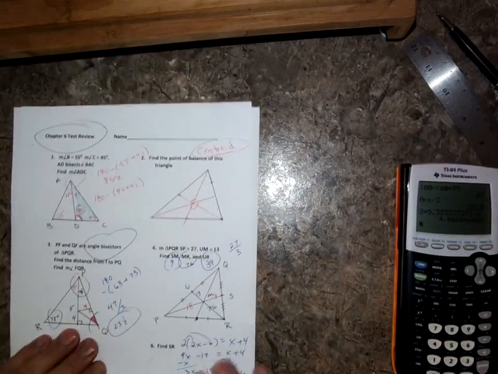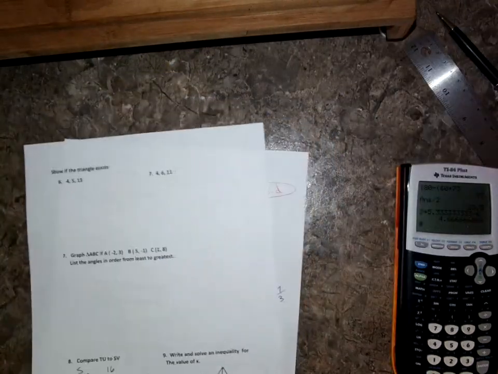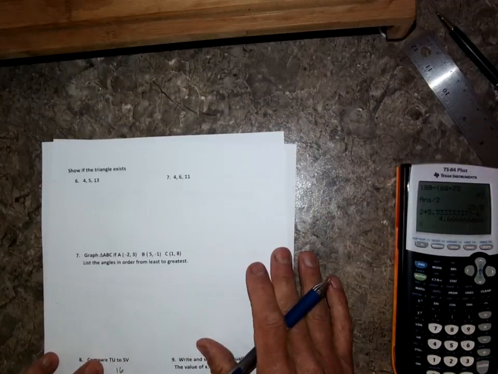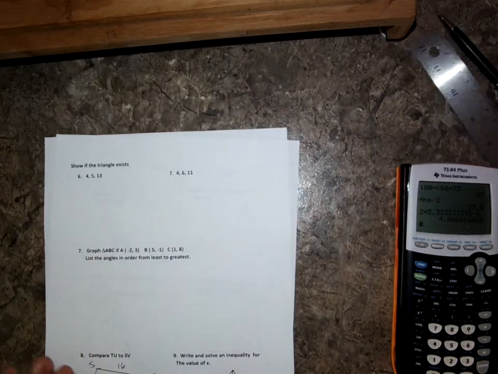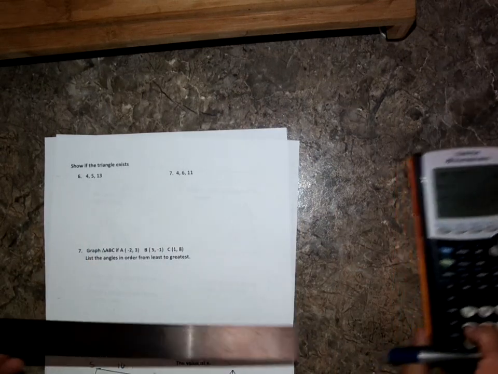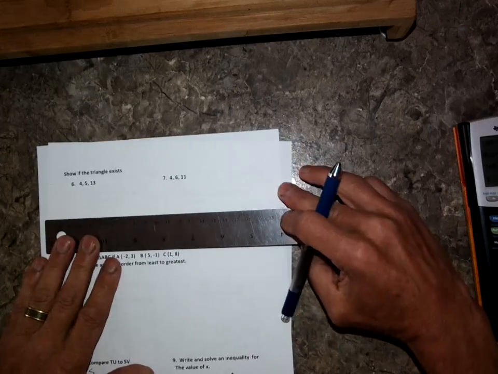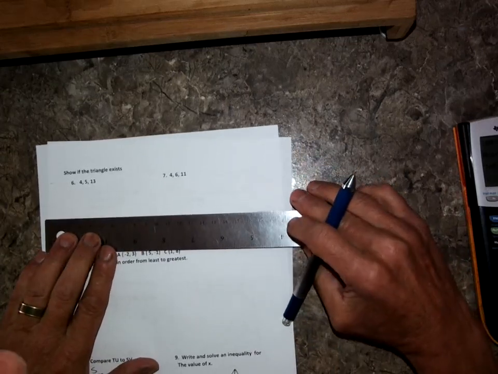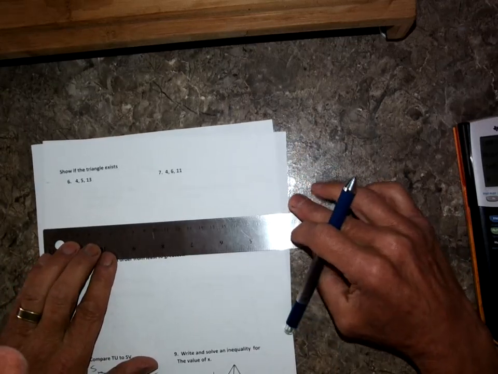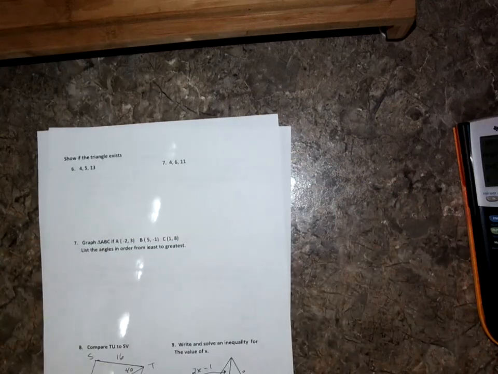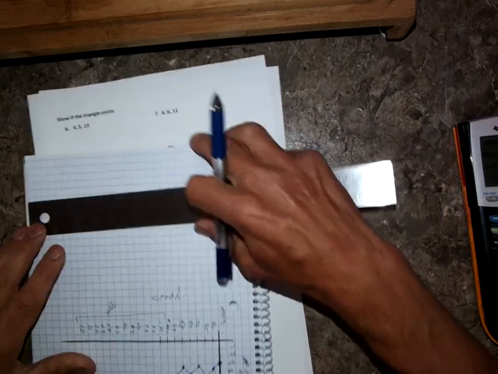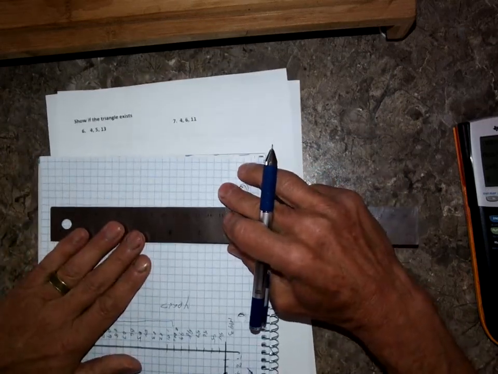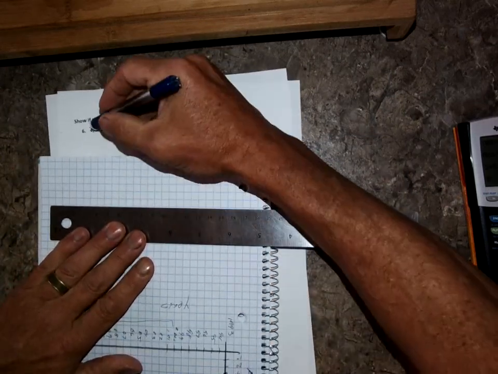Alright, now number 4. There's no way this triangle exists. I mean, if this is 13, think about it. I could use a ruler if I wanted to, but honestly, if that's 13, I'm going to do it right down here. Oh, let me get a separate sheet of paper so you can see it. 13. There's no way this triangle exists because these two don't add up to 13.